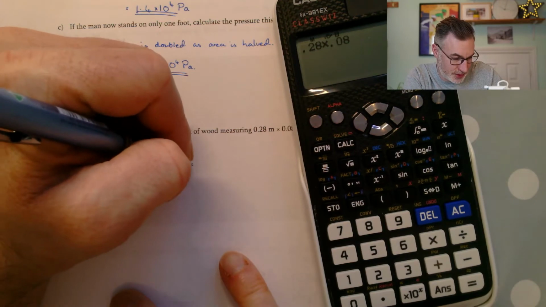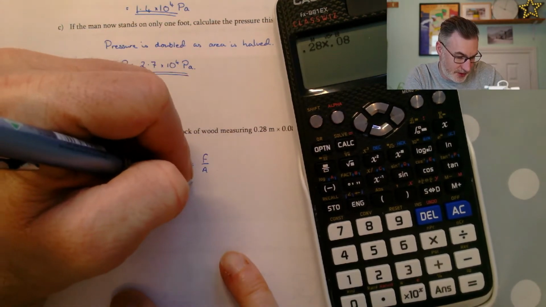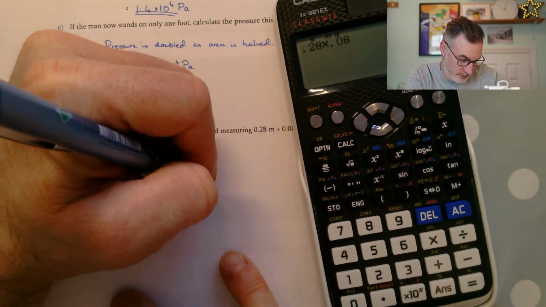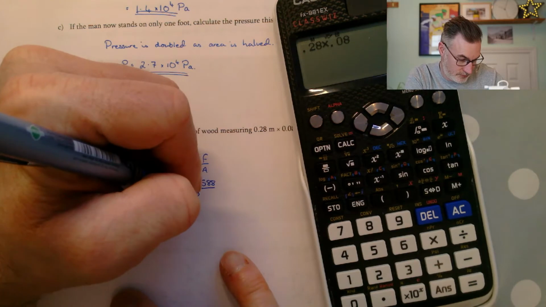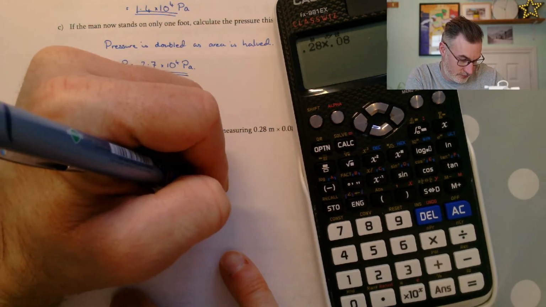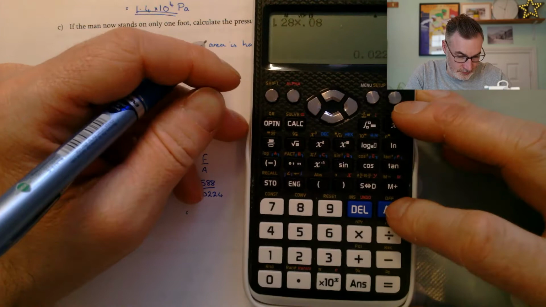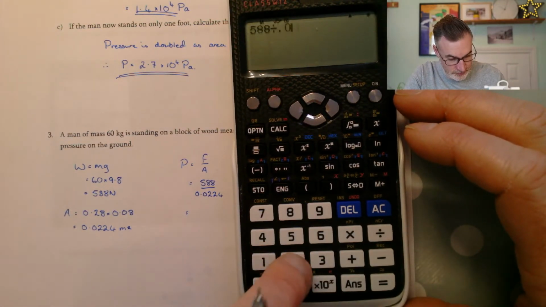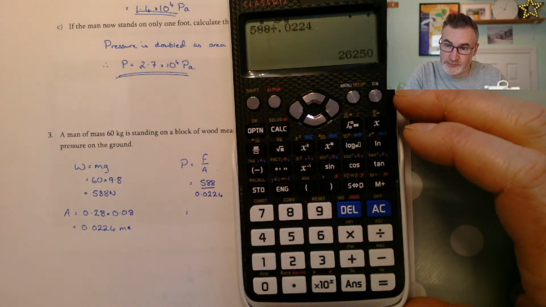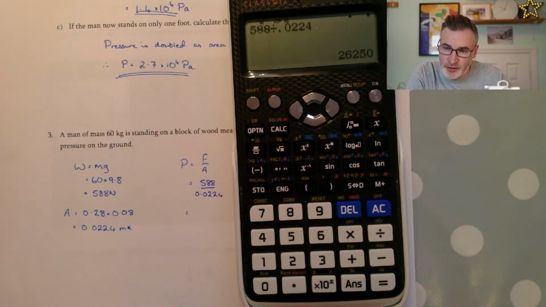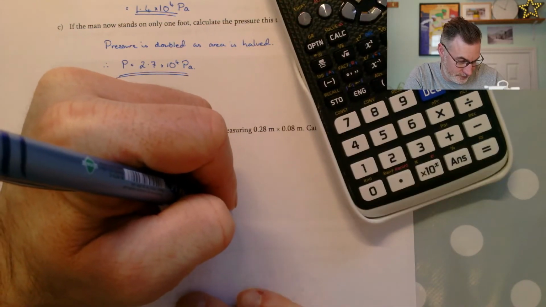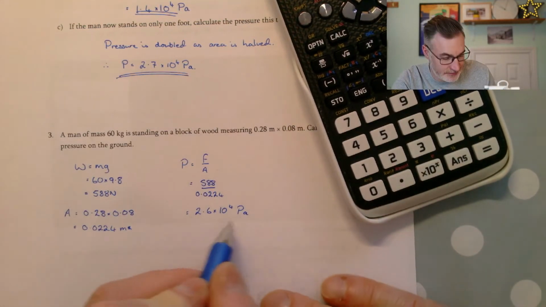Now on to pressure, force over area. And we have 2.6 times 10 to the power of 4 pascals.